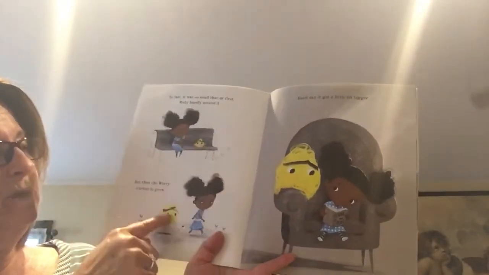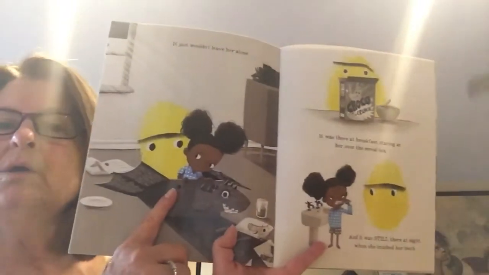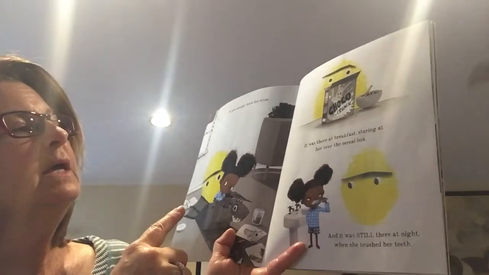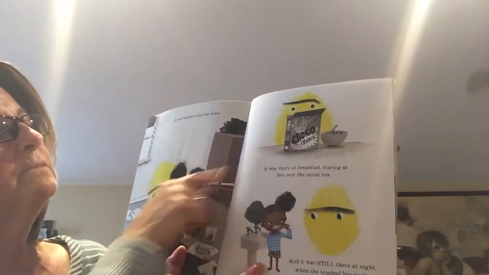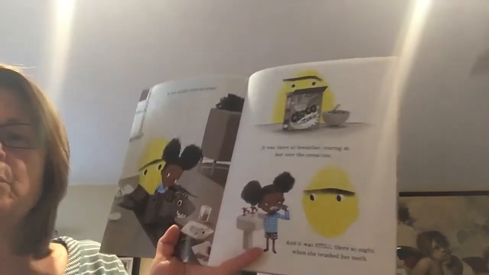Each day it got a little bigger. Can you see how much bigger it's getting? The worry is growing. It just wouldn't leave her alone. I would not like that. It was there at breakfast, staring at her over the cereal box. And it was still there at night when she brushed her teeth.